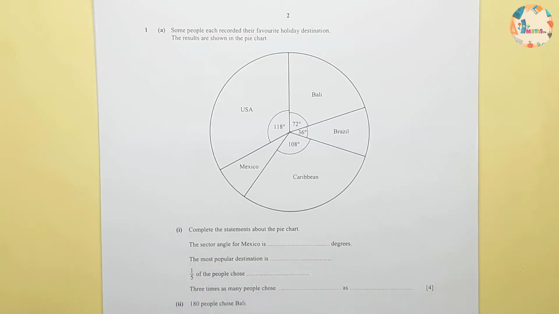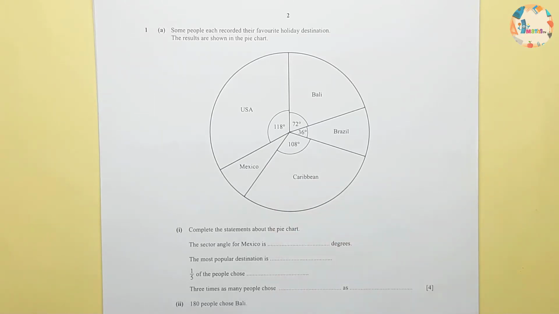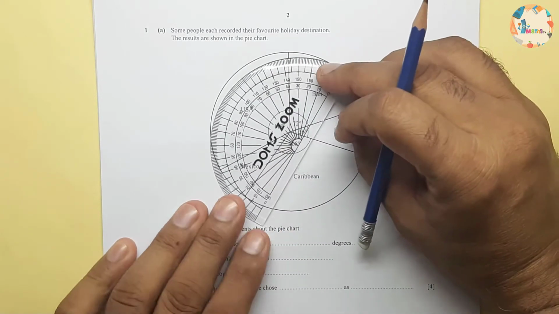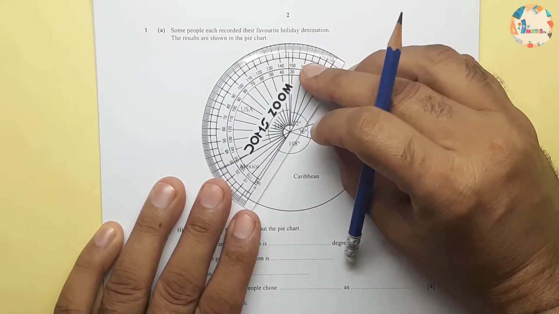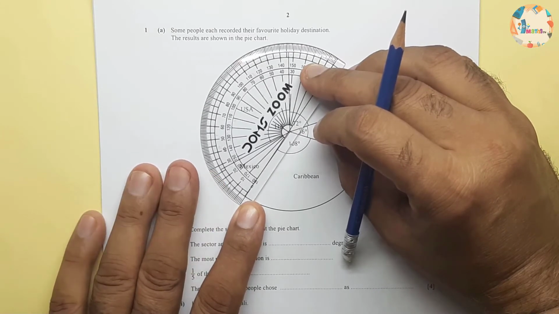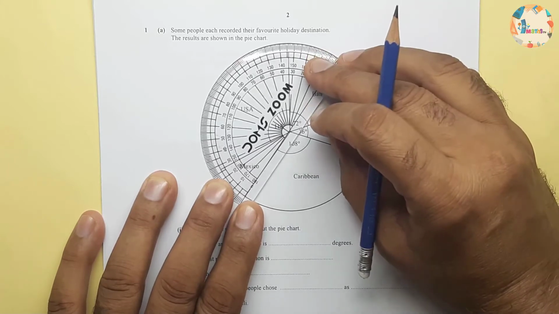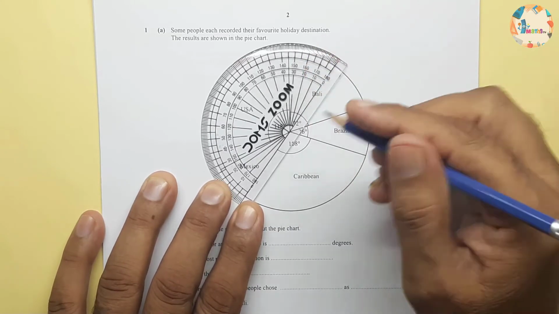The sector angle for Mexico is how many degrees? We have to measure this sector angle. We can measure from here, and if we adjust it accordingly, now this is accurate.